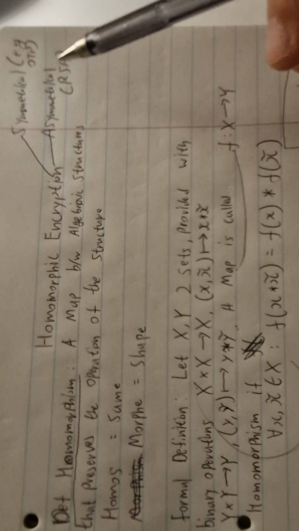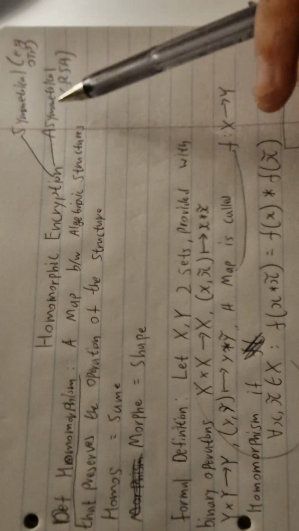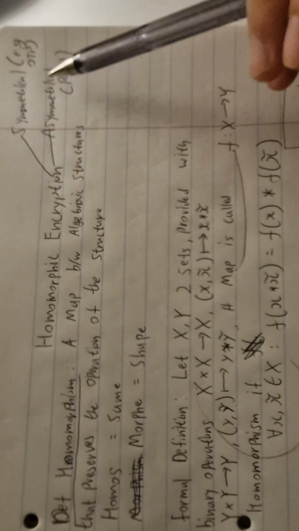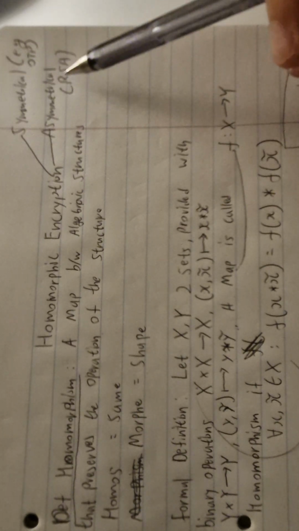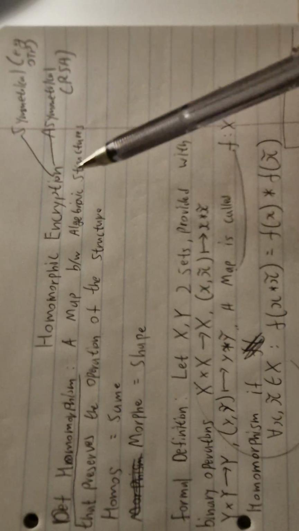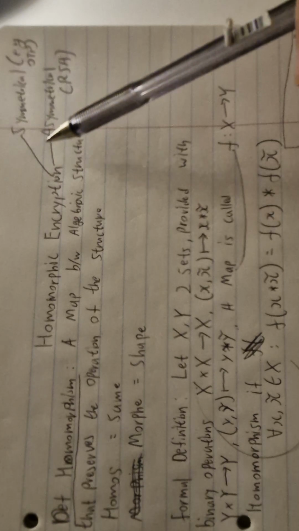I'm not going to discuss exactly how they are done, or what types of asymmetrical or symmetrical algorithms there are, because that's not the focus of this video. I'm mainly going to focus on how homomorphic encryption is done.